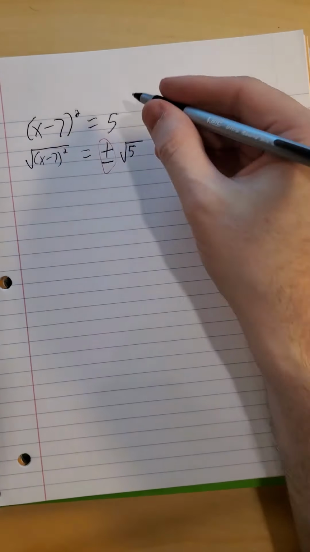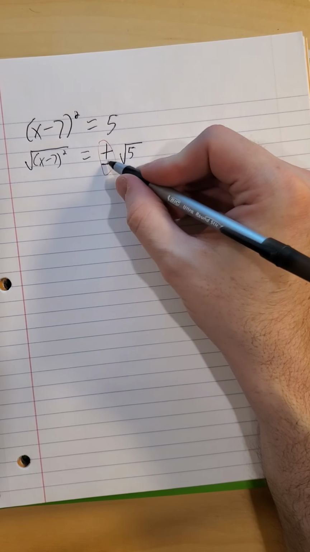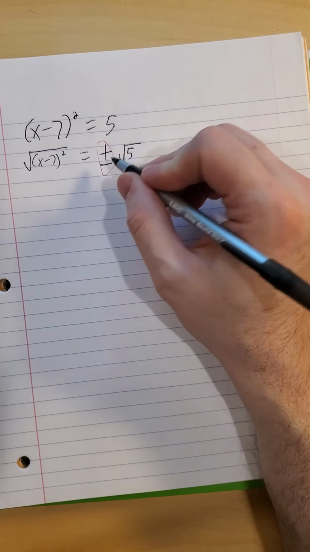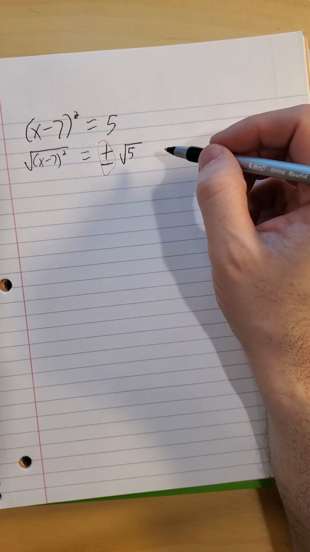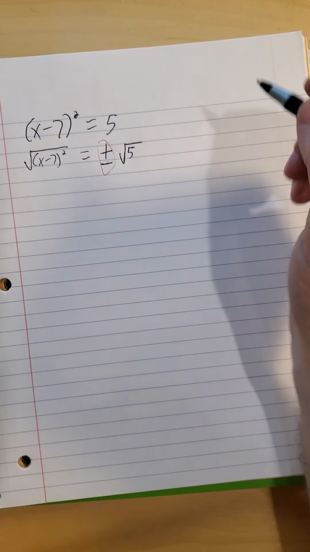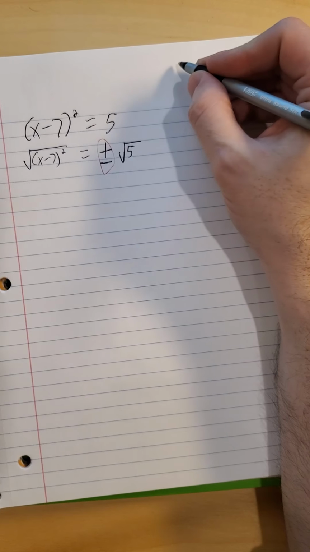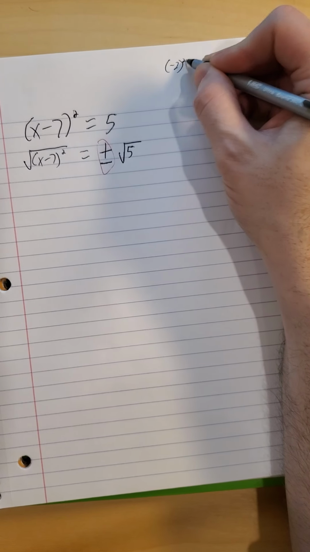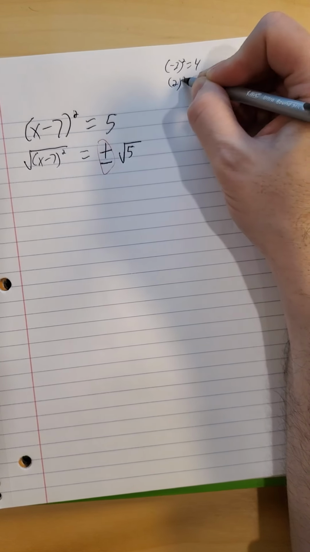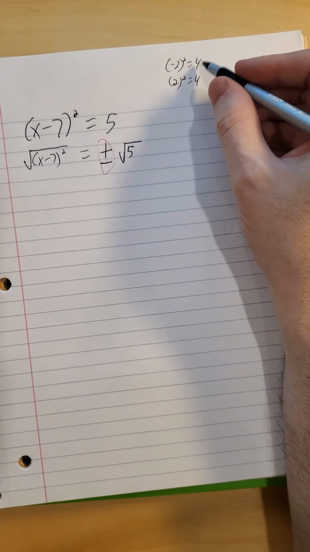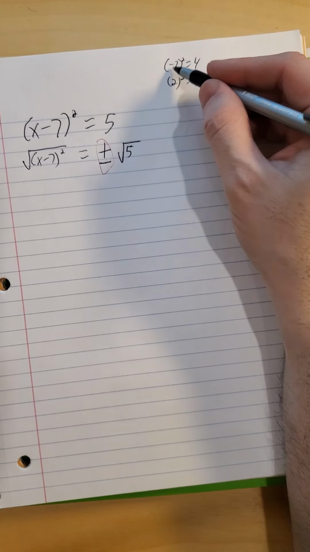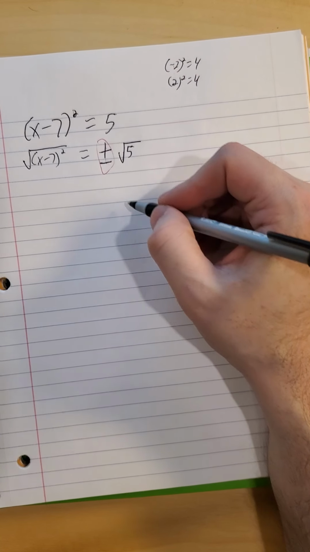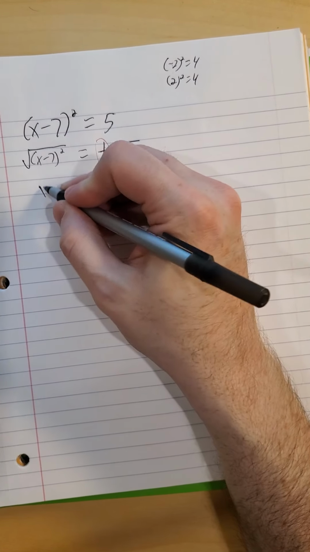Highlight it, circle it, arrows by it, whatever you need to do to remember that, yes, even on this first step, you need that plus or minus. There's two possible numbers that you can square to reach any perfect square. So for example, -2 squared is 4, 2 squared is also 4. So if we're going backwards, if we're looking at the square root of 4, there's two possibilities. We have to cover the plus or the minus.